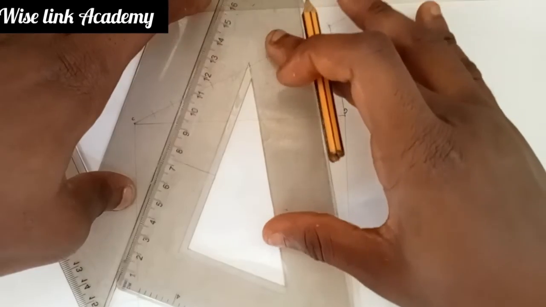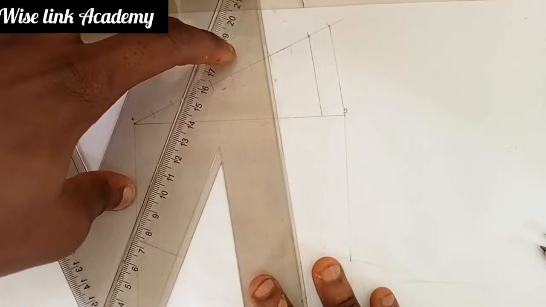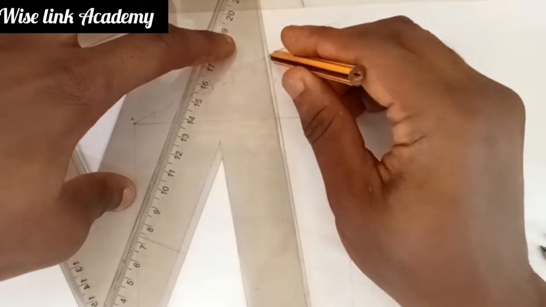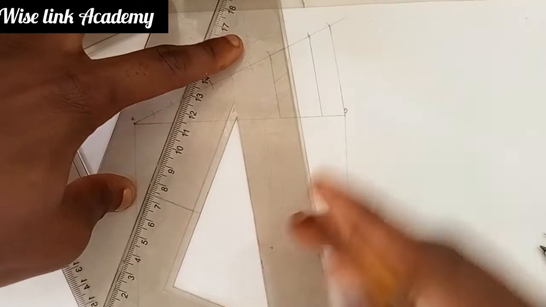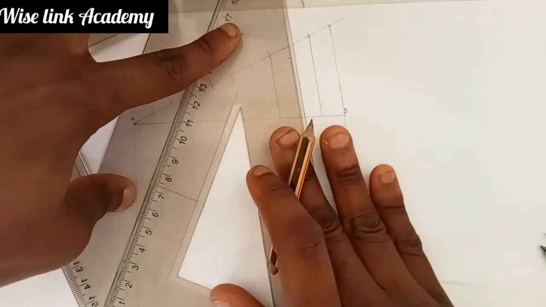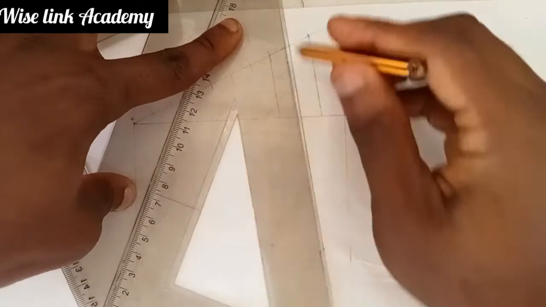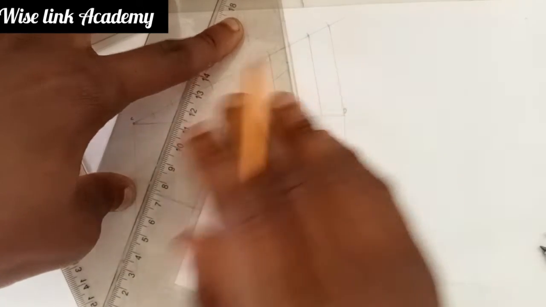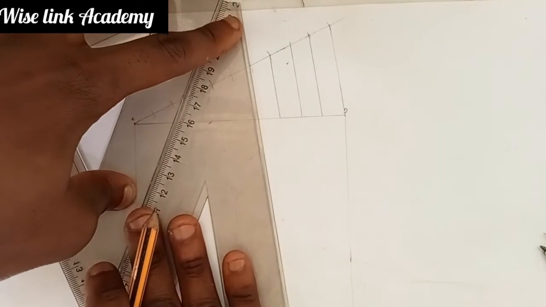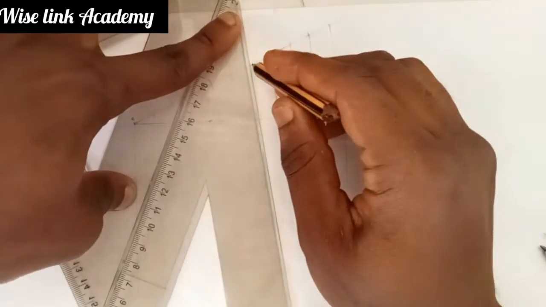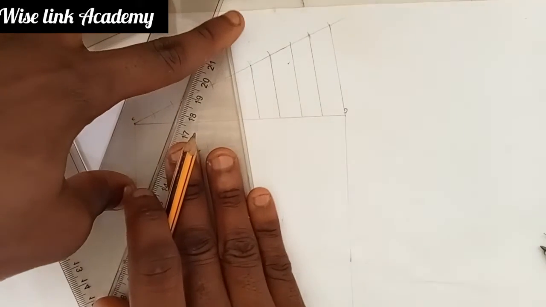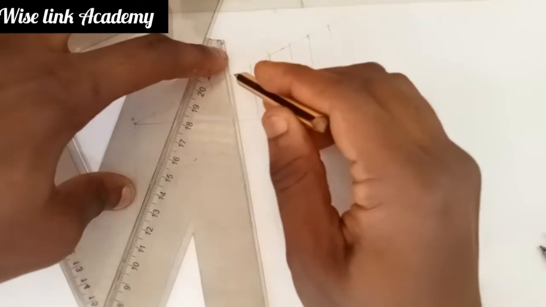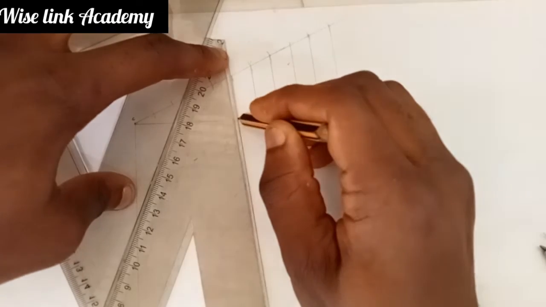You take it down so that it is parallel to that line. You can see this point is here. Connect this. Go to the next stage. Connect this to this. Connect this to this.